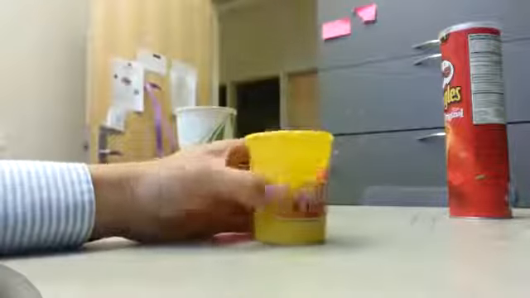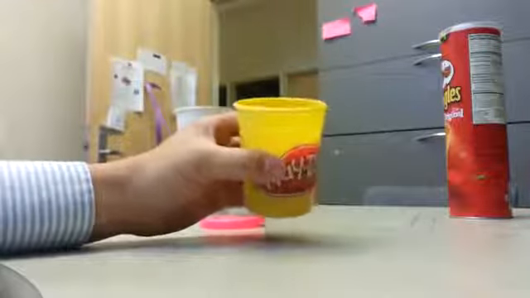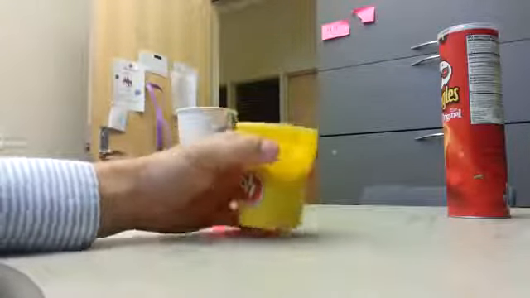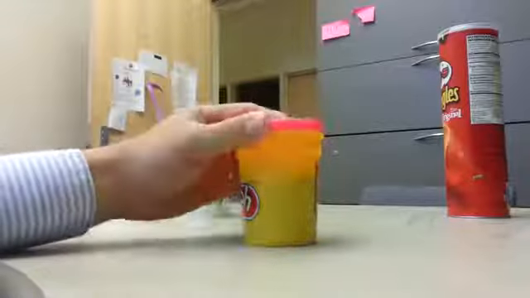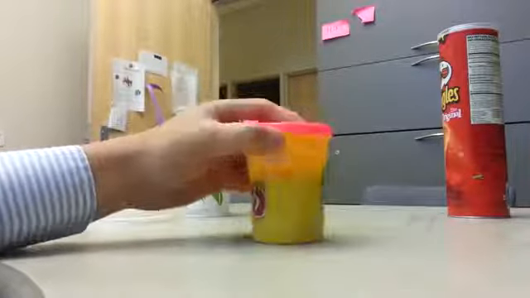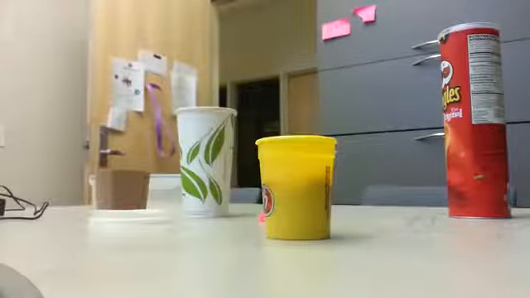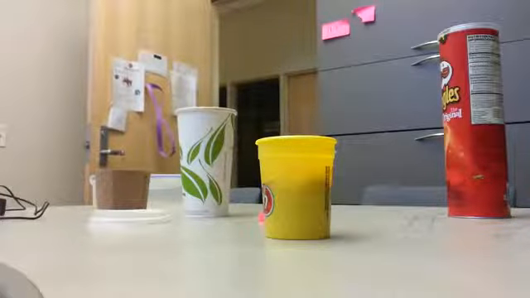If I remove the lid, then this is a different surface. And again, I'm just talking about the yellow packaging. So one surface when you have this, and I'm going to change the surface by removing the top, and here's another surface.